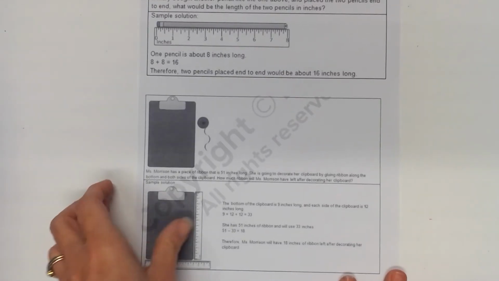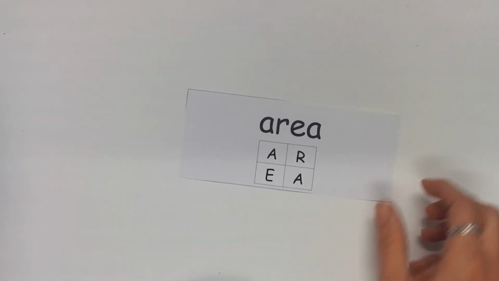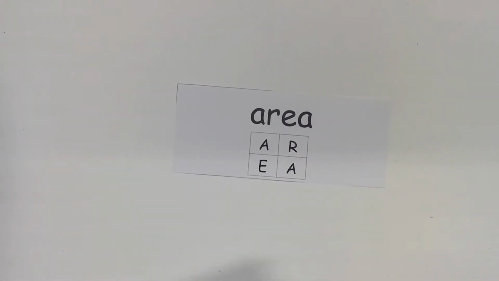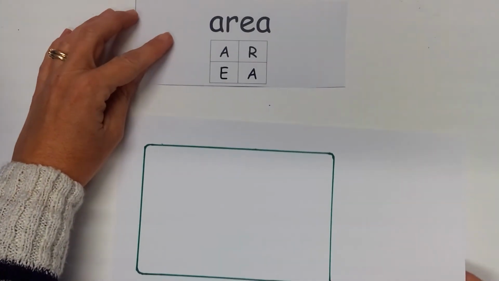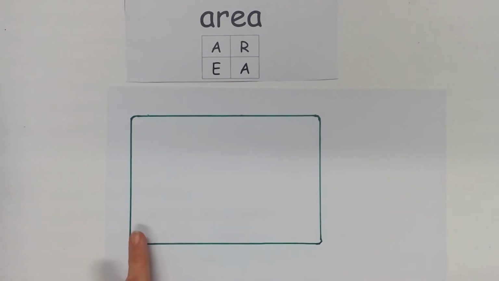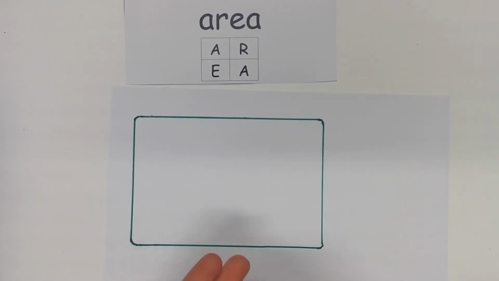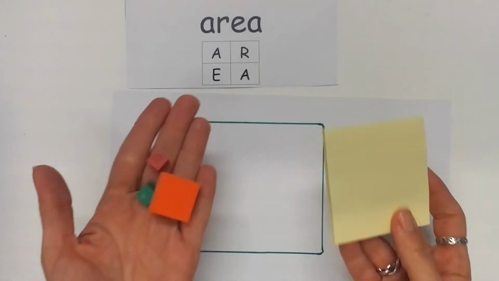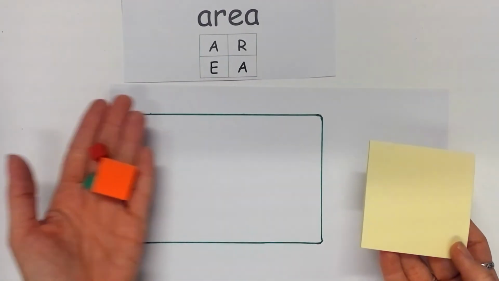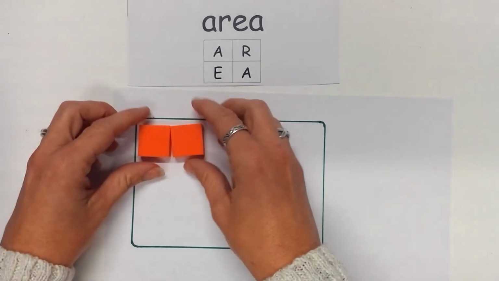The final piece of measurement for 2nd grade has nothing to do with length measure. It has to do with area. So students in 2nd grade use concrete models of square units to find the area of a rectangle by covering it with no gaps, no overlaps, and counting to find the total amount. So for area, they're going to be given some type of rectangle. It could be a square, and they're going to use some type of square concrete model in order to find the area.